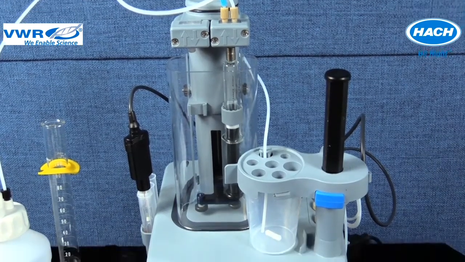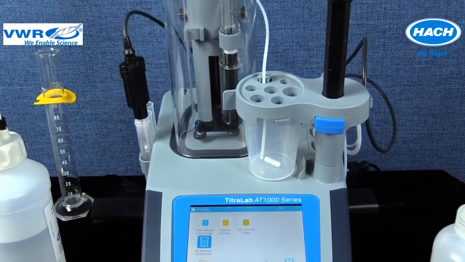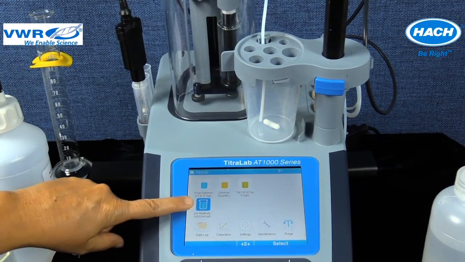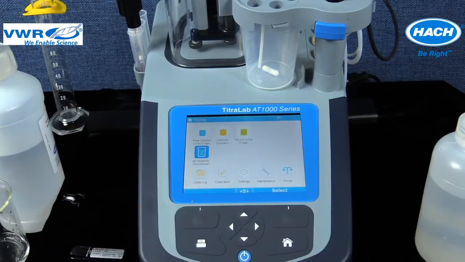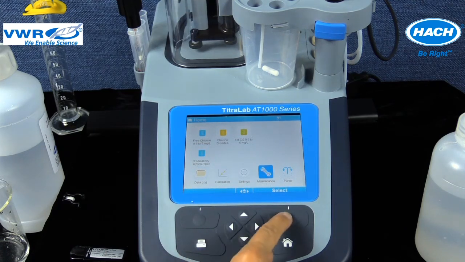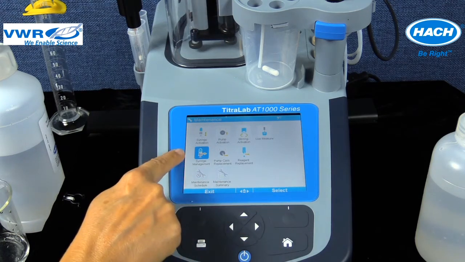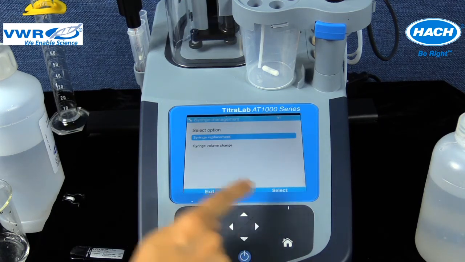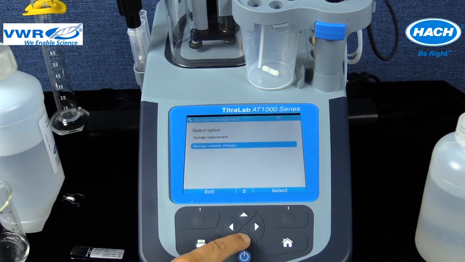The syringe setting in the Titrator software uses a 10 ml syringe volume as the default. The syringe size can be changed or confirmed in the software from the home menu by performing the following steps: selecting the maintenance icon, then syringe management, then the syringe volume change for the correct syringe port in use, in this case position 2, and then selecting the correct syringe volume desired from a list available.